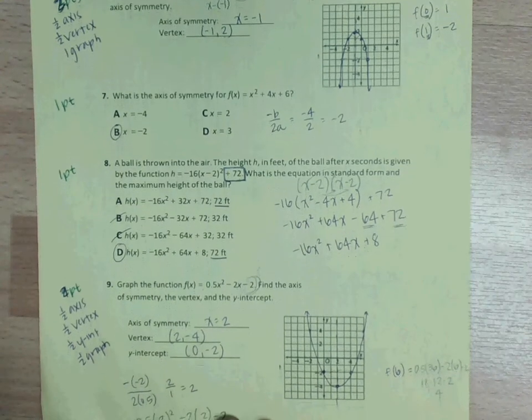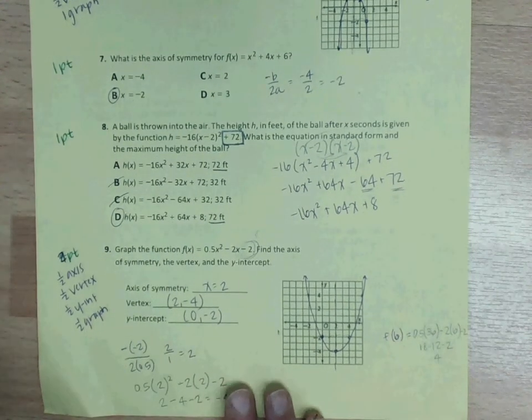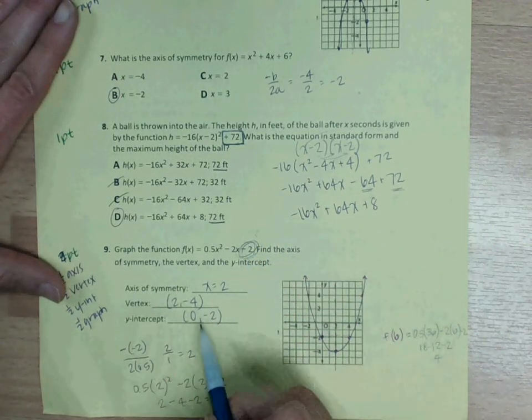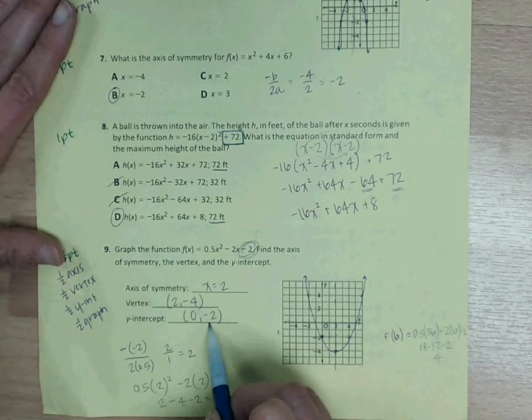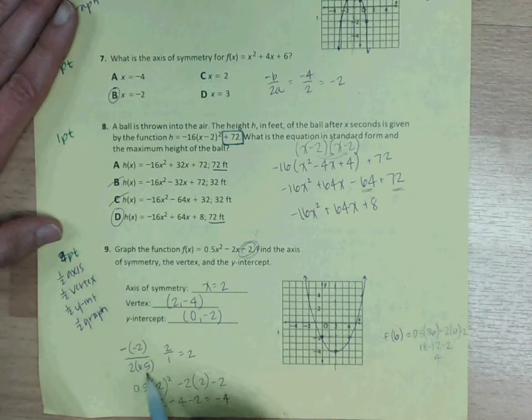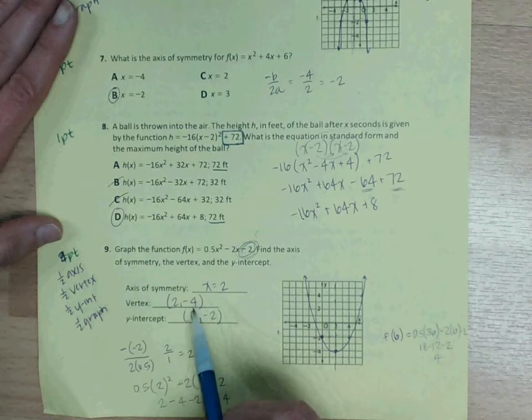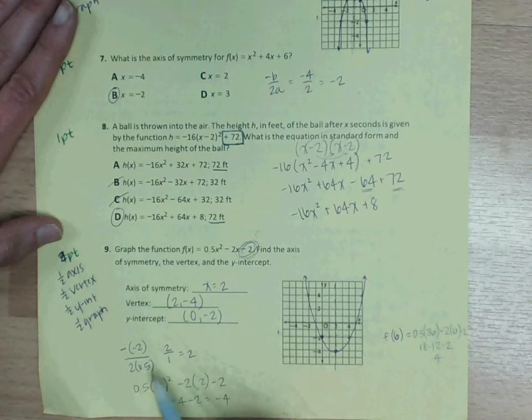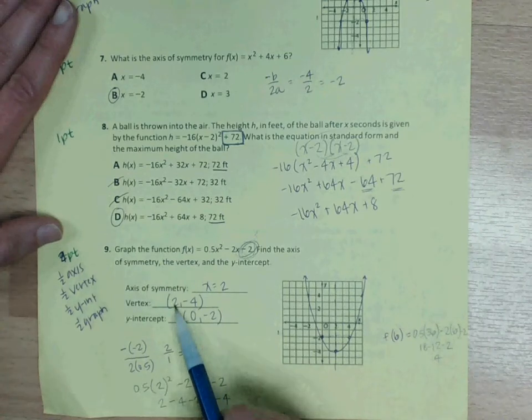And lastly, number 9 was to graph the function that is in standard form. So we have to find the vertex, the axis of symmetry, and the y-intercept. The y-intercept is the easiest point to find. It's this c value here, negative 2, so 0, negative 2. Then I'm going to use negative b over 2a to help me find the axis of symmetry and the vertex, which is x equals 2. Plug in that 2 to get out negative 4, so the vertex is 2, negative 4.